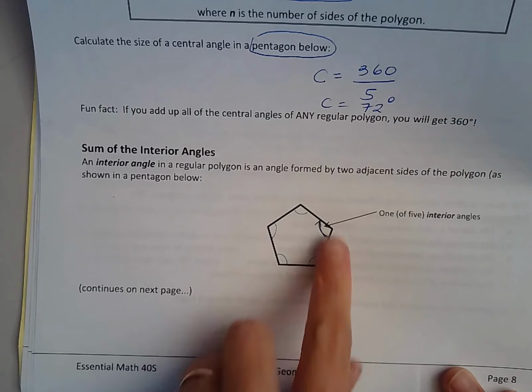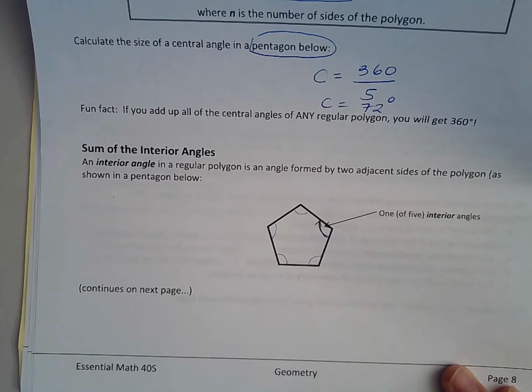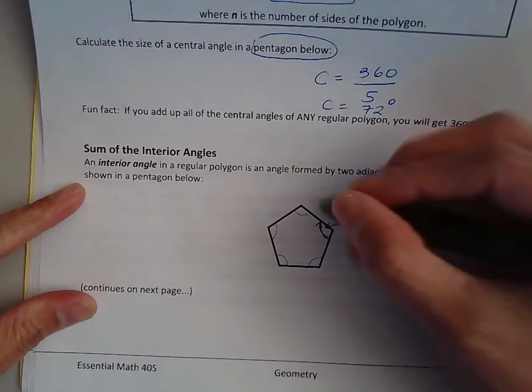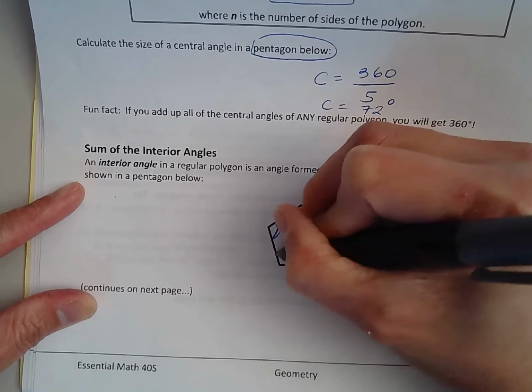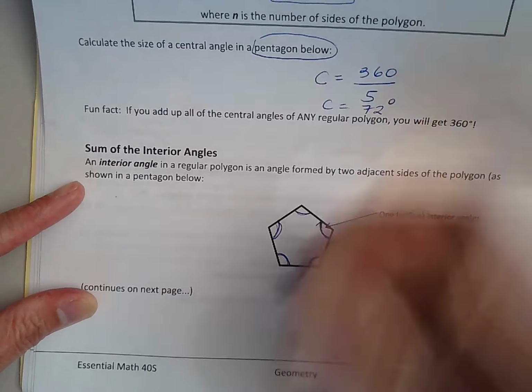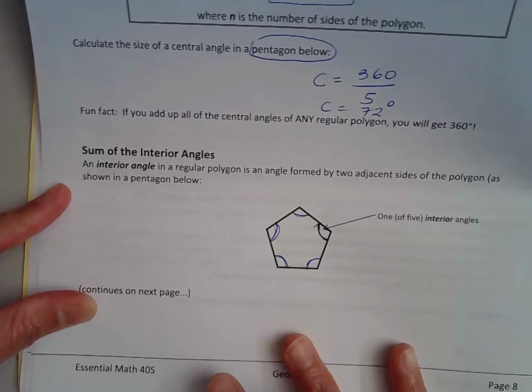Do you notice something, or do you wonder something when you see that? Do you have a question? Or do you have an I wonder? What do you wonder about?